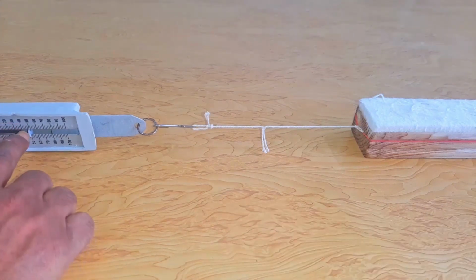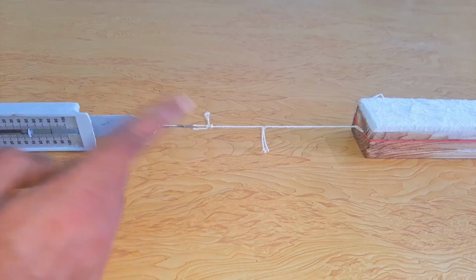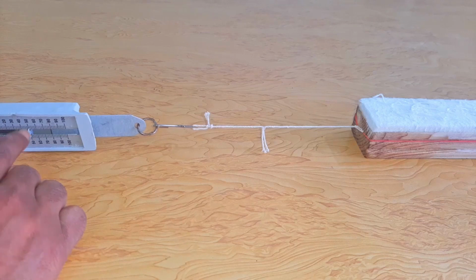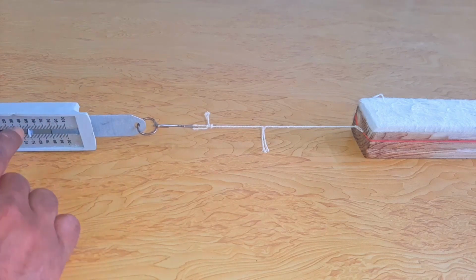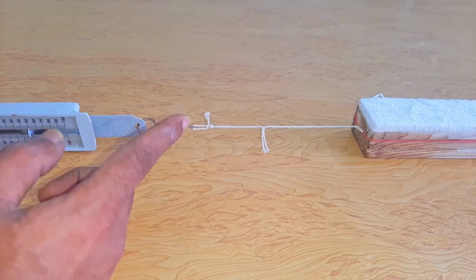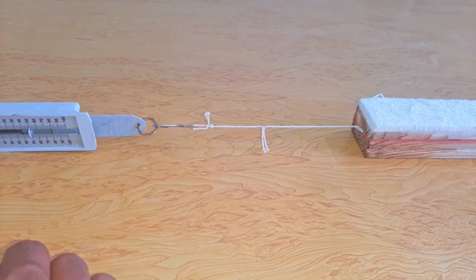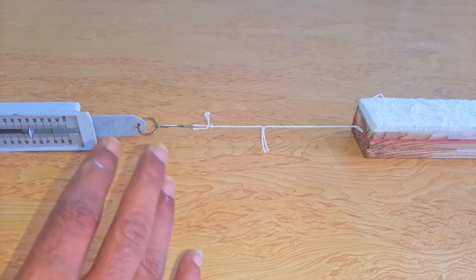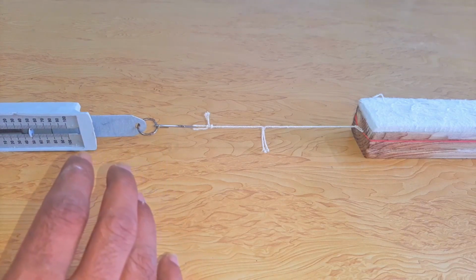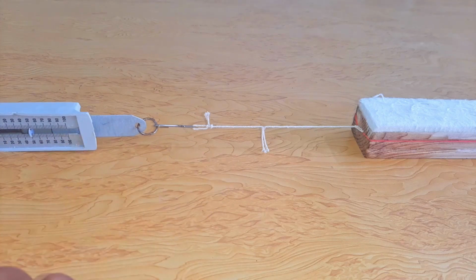So the reading on the spring balance at this point, when the duster just begins to move, gives the measure of the frictional force. Now if I increase the force, obviously the applied force exceeds the frictional force and it will move continuously. So this is a simple activity we can perform to show how to measure the magnitude of frictional force.